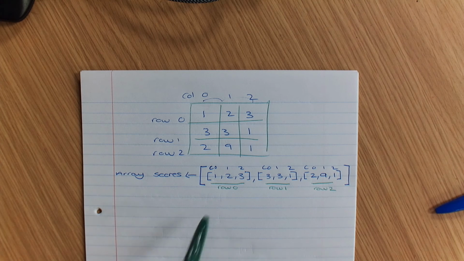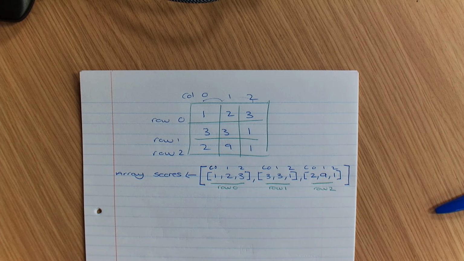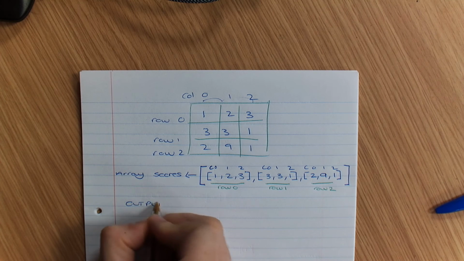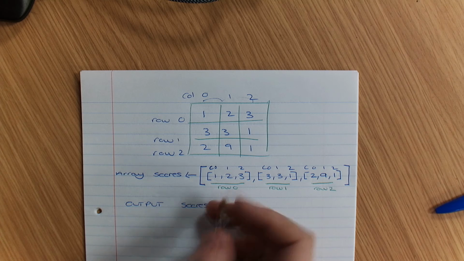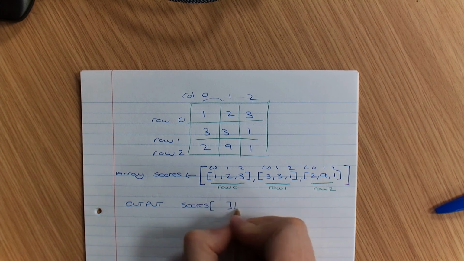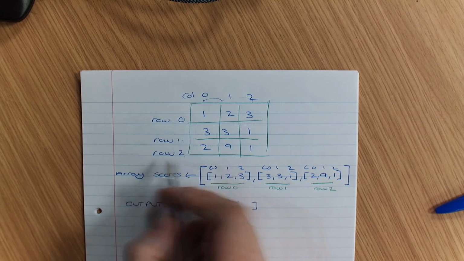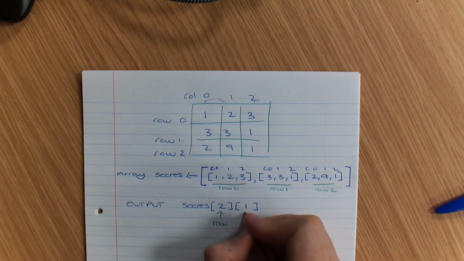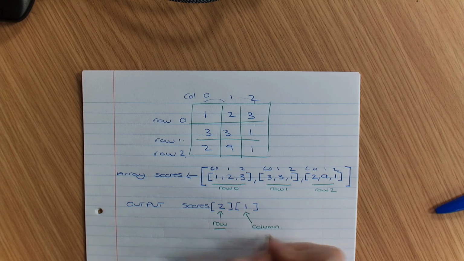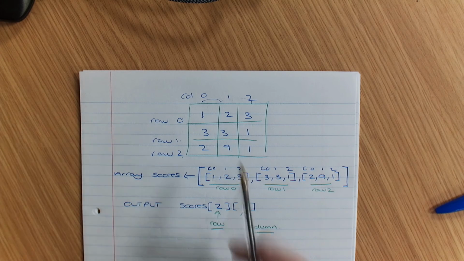Now, I want to get the number 9 from here. Now the number 9 is on row 2, column 1. Watch what I've got to do. I'm going to go output scores, alright, but what you've got to do is you've got to put your row and your column. So if I want the number 9, what row is it on? Yeah. Row 2. Yes, look, 0, 1, 2. What column is it in? 1. So we've got our row and our column. Row and column. So when you're doing a 2D array, to find an individual item, you're looking at your row and your column.